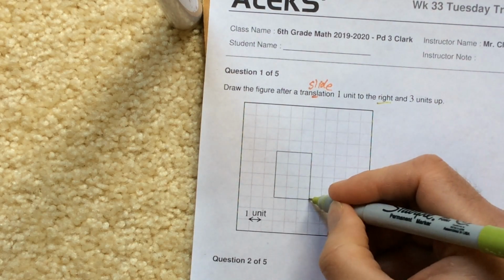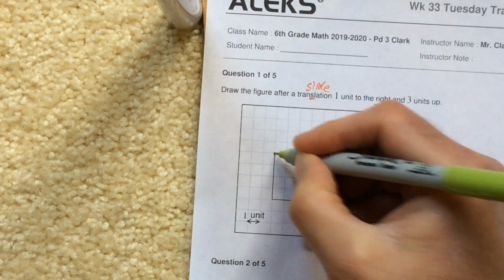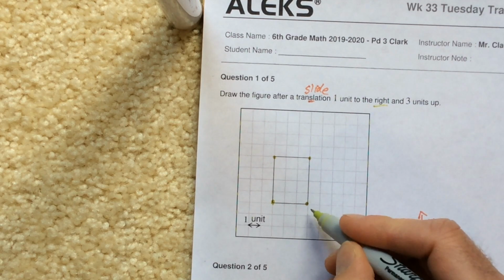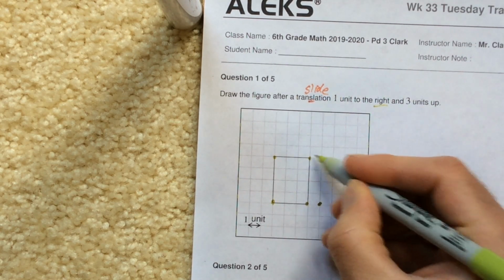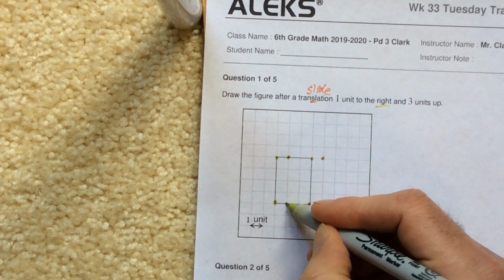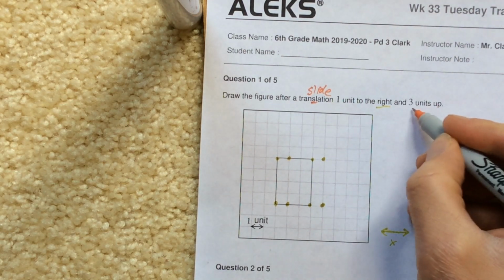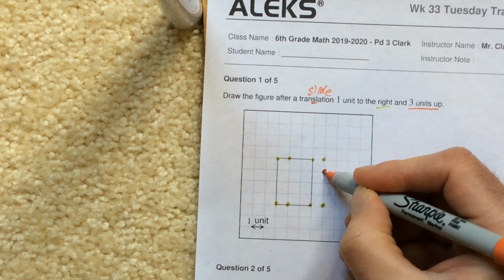So this quadrilateral has 4 corners. So we're going to slide each of those 4 corners 1 unit to the right. So to go 1 unit right, I'm going to replace it there. Move this one right, move that one right, and move that one right. Okay, and then I'm going to move each of those 3 units up. So that's my final spot.